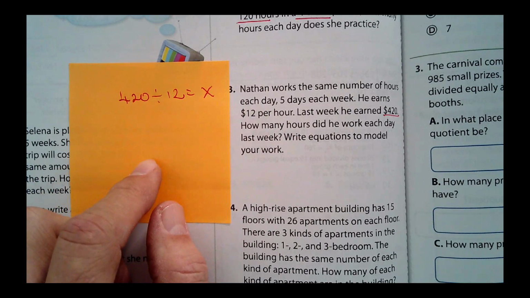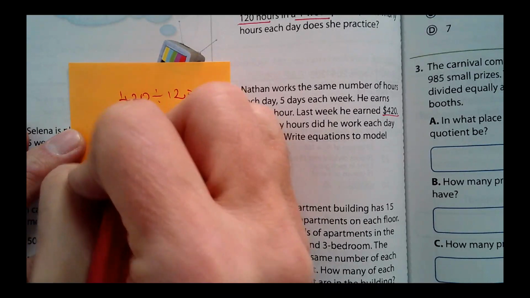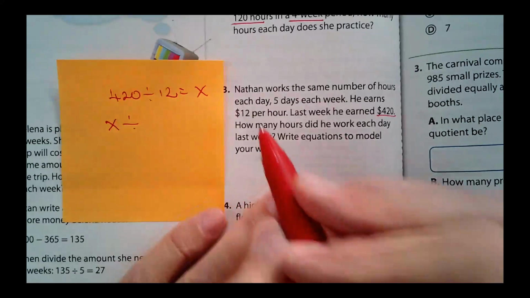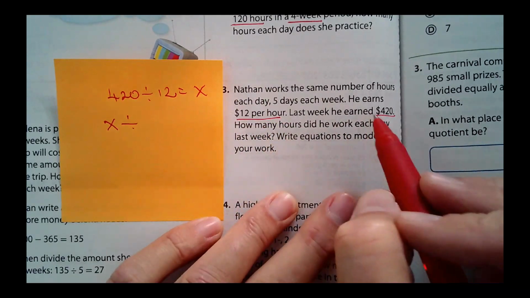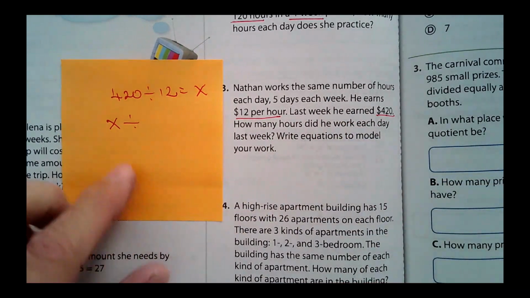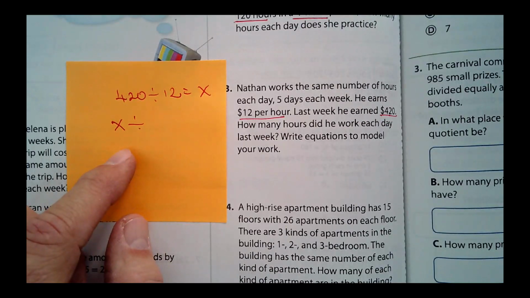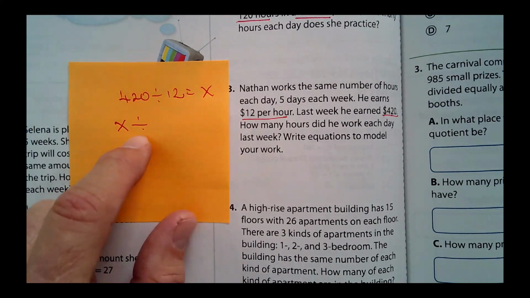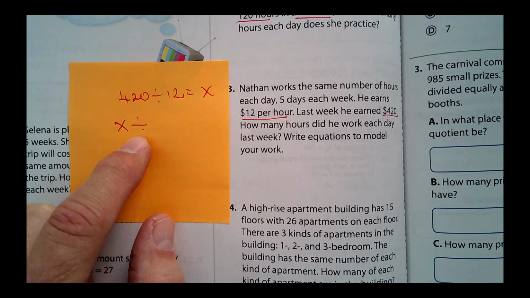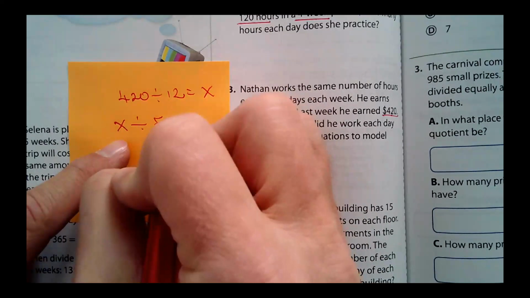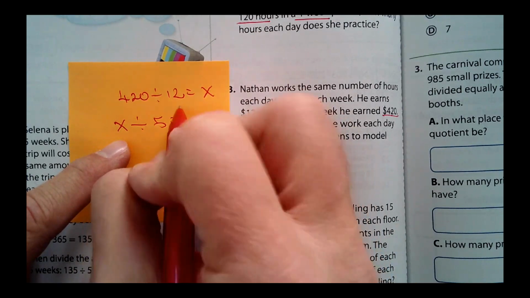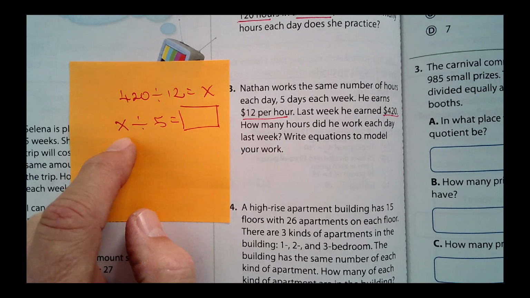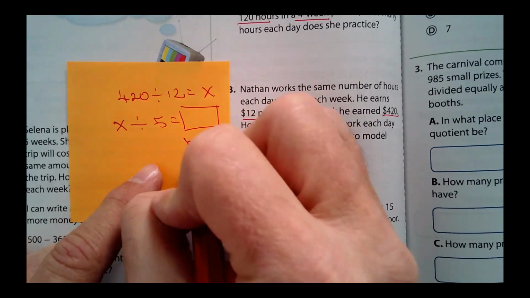Okay. And then X is going to be divided by something. We've dealt with the 12 dollars an hour and the 420. Mr. Shahan, go ahead and put up your 20 points. I want to know what our answer would be divided by. Ms. Campa, what do you think? 5. Yeah, correct. You got it. By 5 equals, and again, that will be your answer. Now make sure you label your answer. Okay? It's going to be something hours.